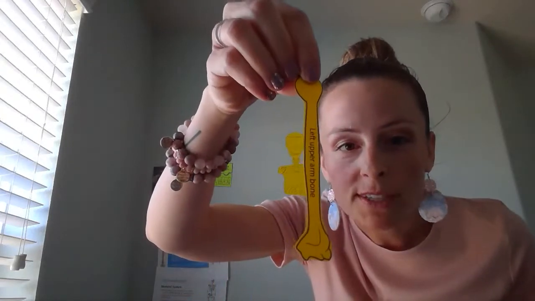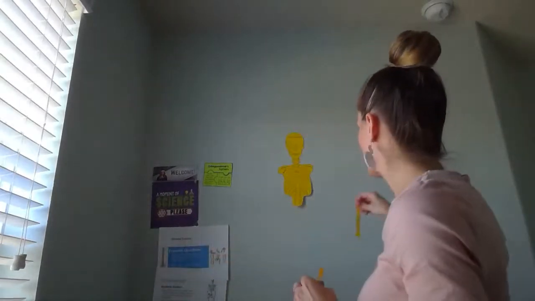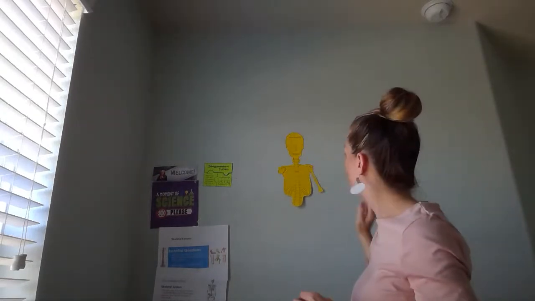Anybody know what this arm bone is called? Let's see if somebody can tell me what this arm bone is called. If you know what it's called, then go ahead and type it in the comments while I put on his other arm. Good question, Bethany. We're going to talk about ligaments and tendons. Arm bone. Thank you. What is the scientific name for the arm bone?